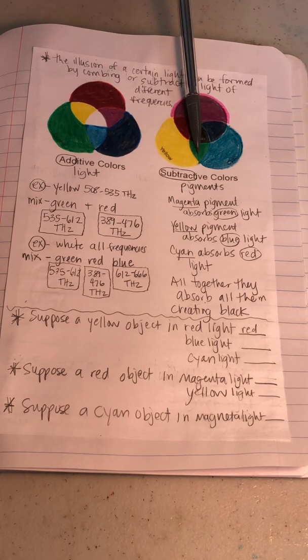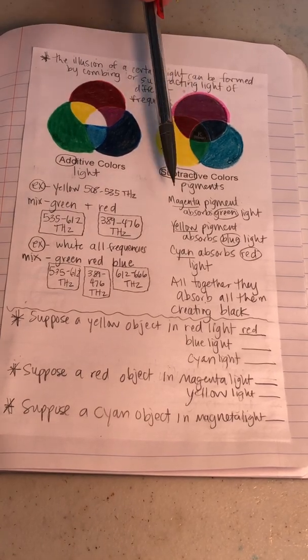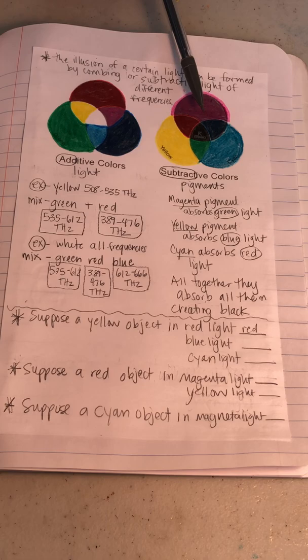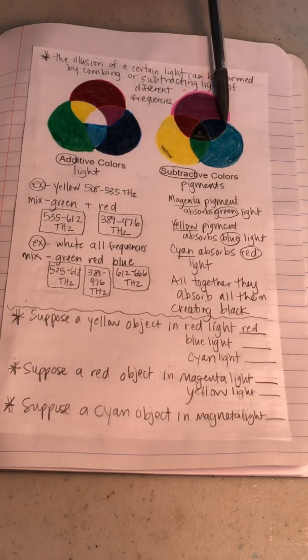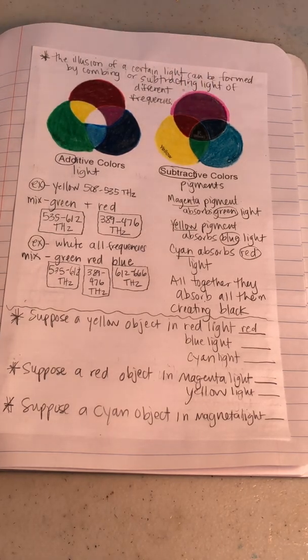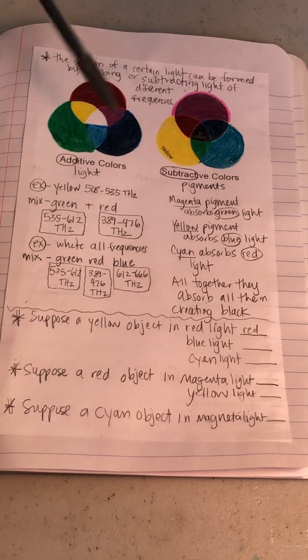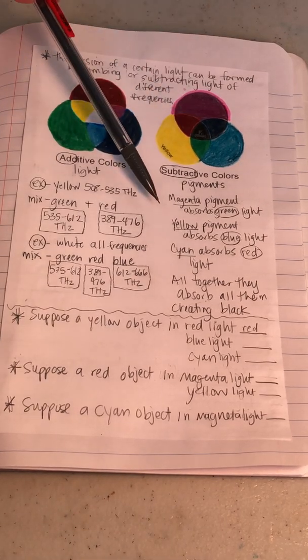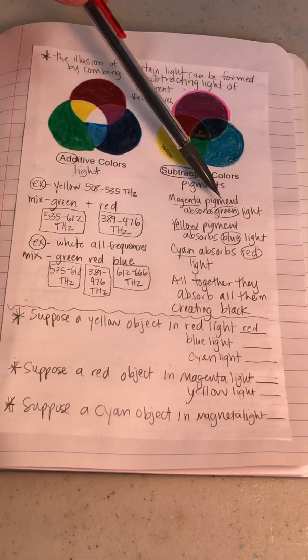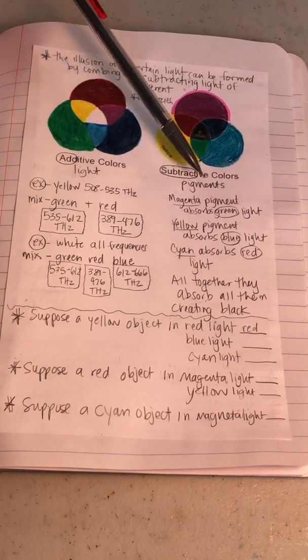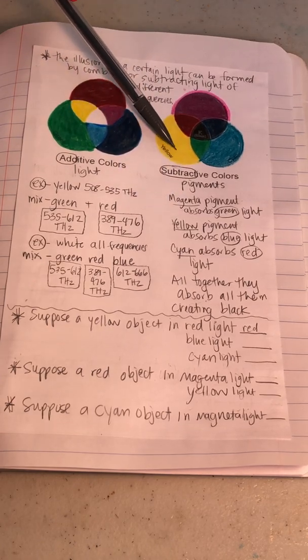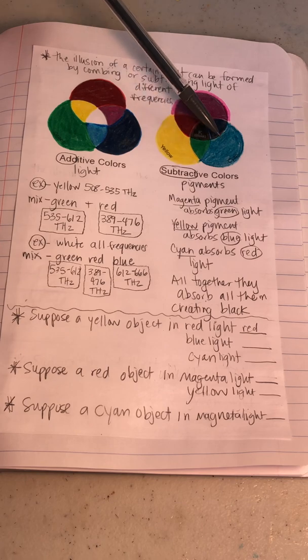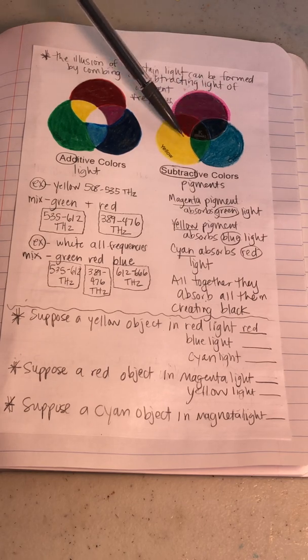But you see how green's over here? It's because magenta actually absorbs that green, so it doesn't reflect it back. These 2 will be what it reflects. I'm sorry, it can't reflect green because it absorbs green light. Yellow pigment absorbs the blue. So see, yellow is only red and green. It's not the blue, which is what's across from it.